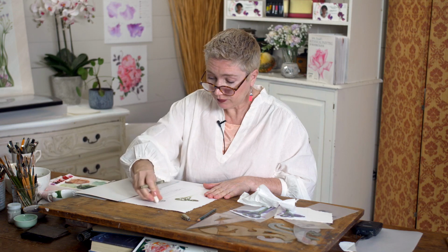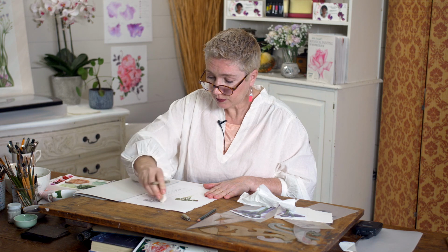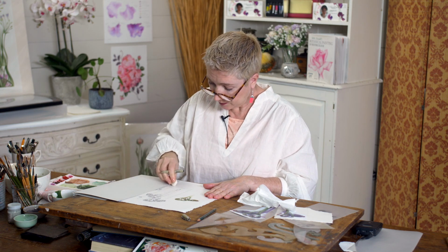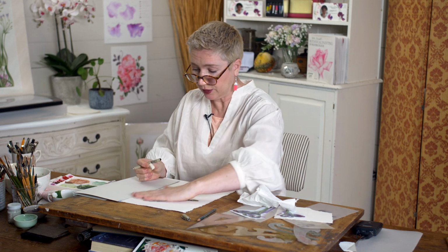I'm going to remove my pencil, and once my pencil's gone, I'm going to go over to my next little design tip that I'm going to share with you, where we work with pencil and wash.